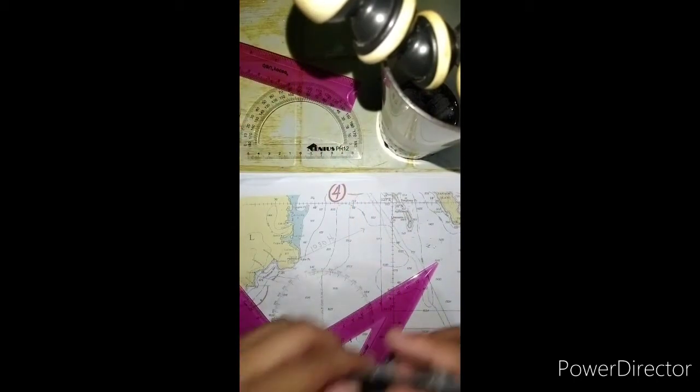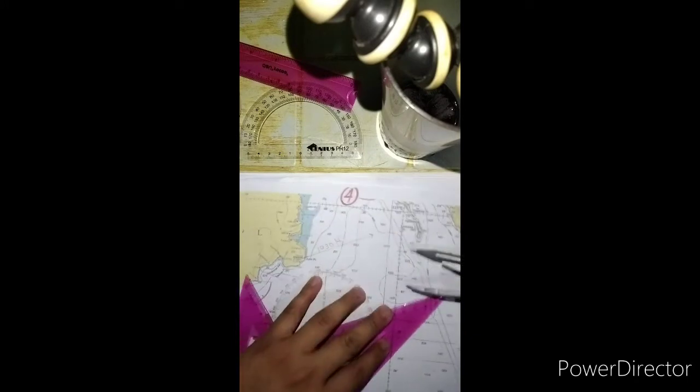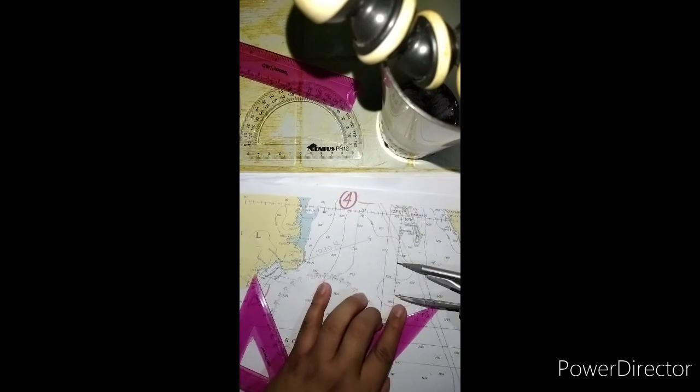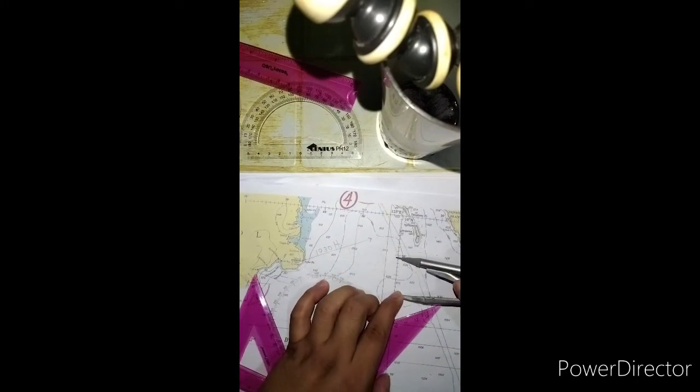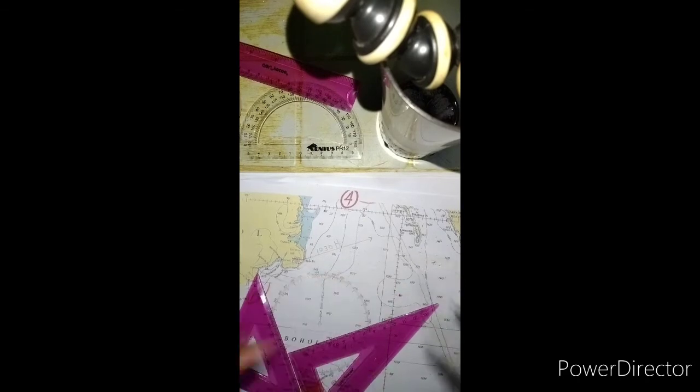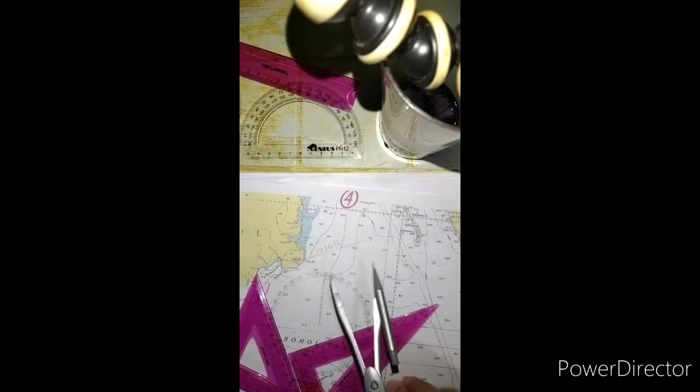So here's the thing. I'm going to measure this with my compass divider. This is very useful. So I got the 10 nautical miles.